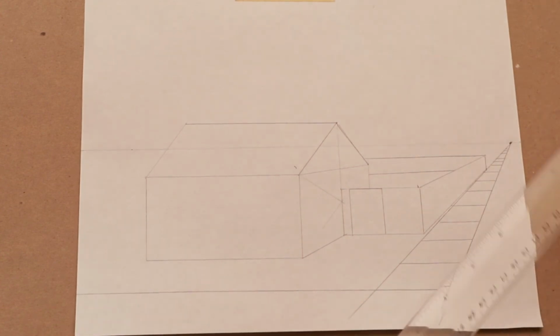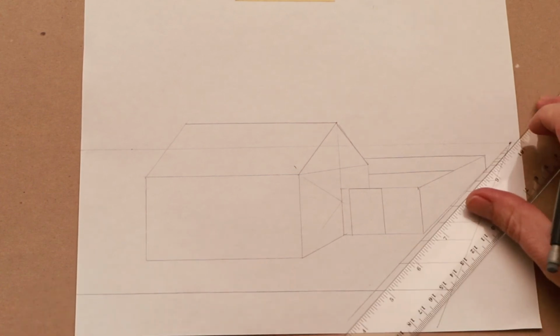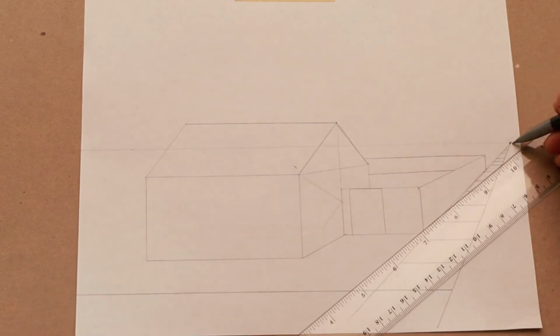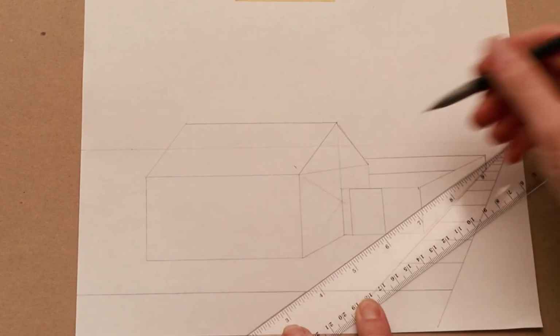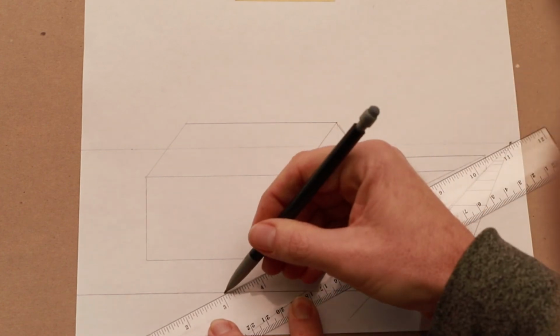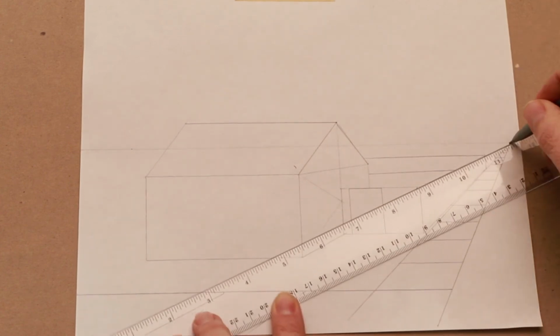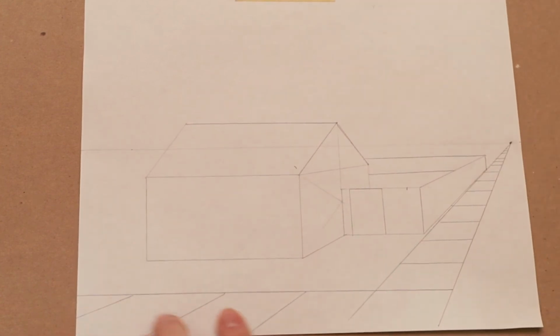And what about the lines on the sidewalk here? Well, they're going to stay about the same width, but the lines across them all head for this disappearing point. So like that. And like that. There we go.